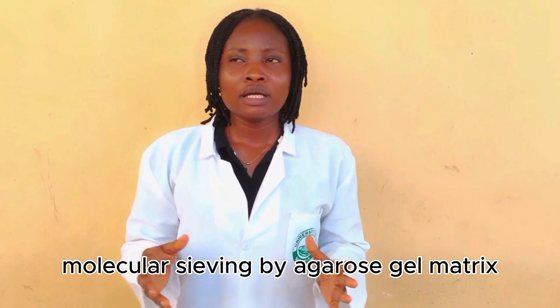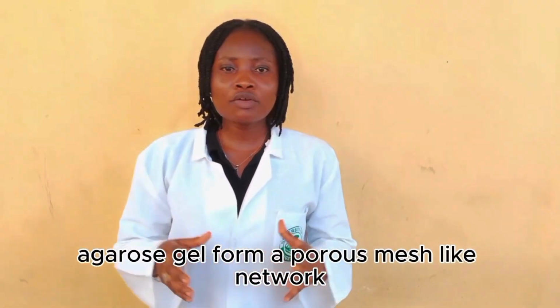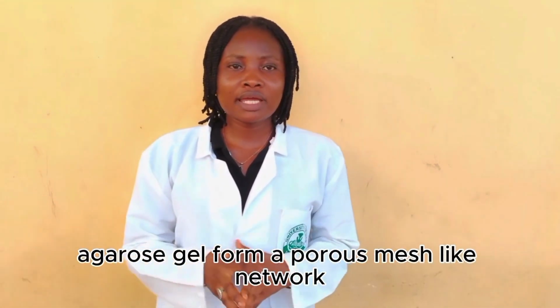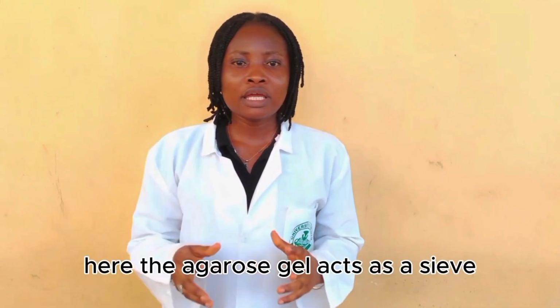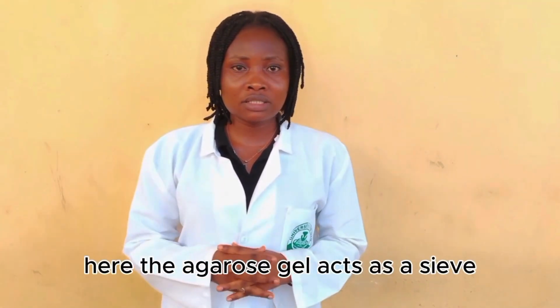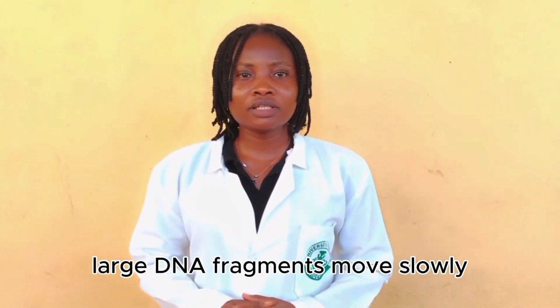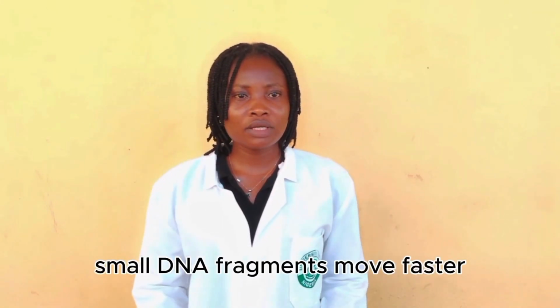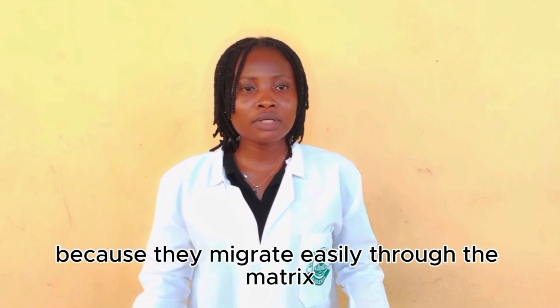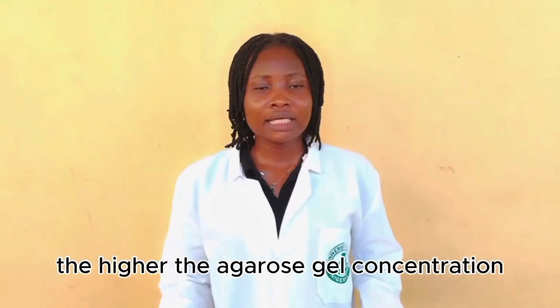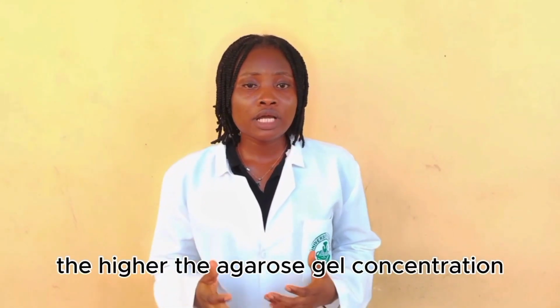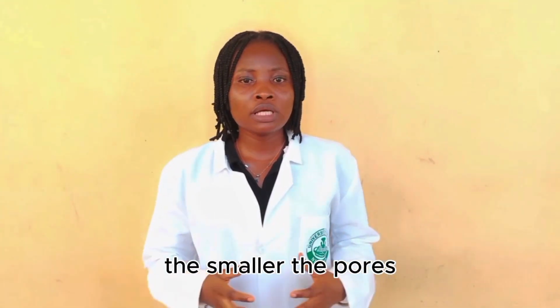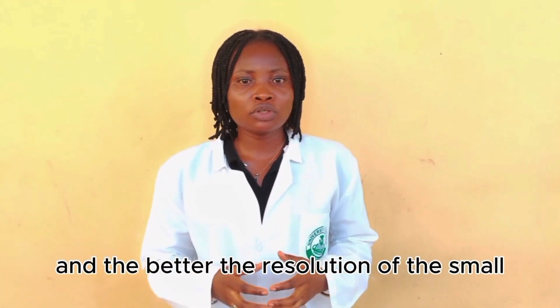Principle number 2, molecular sieving by agarose gel matrix. Agarose gel forms a porous mesh-like network when it solidifies. Here, the agarose gel acts as a sieve. Large DNA fragments move slowly because they have difficulty passing through the small pores. Small DNA fragments move faster because they migrate easily through the matrix. That is, the higher the agarose gel concentration, the smaller the pores, and the better the resolution of the small DNA fragments.